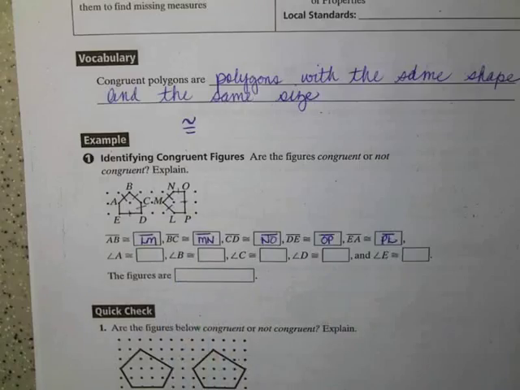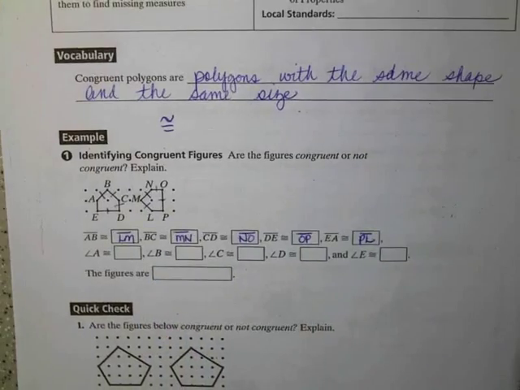Similarly, we can match up the angles. Having the same shape and the same size means that they're going to have congruent corresponding sides and congruent corresponding angles.